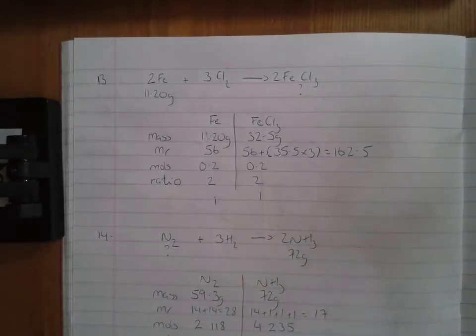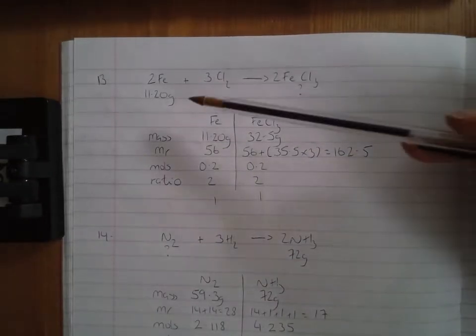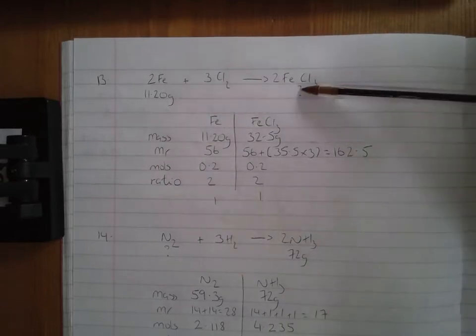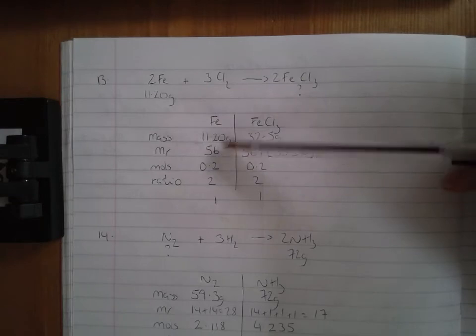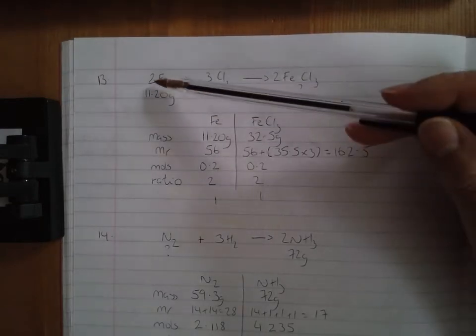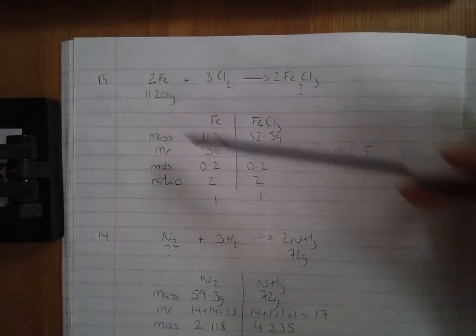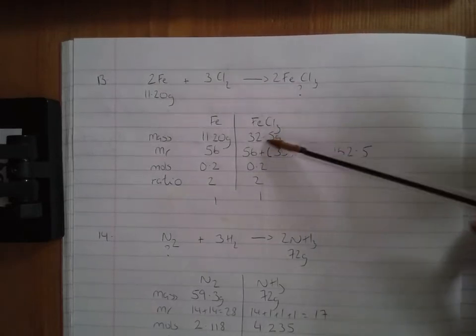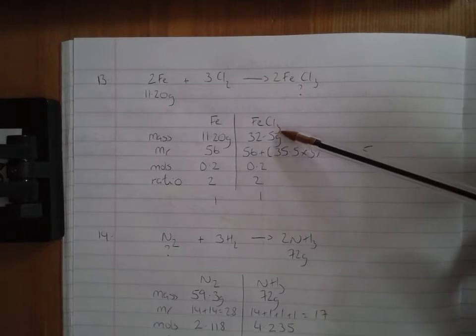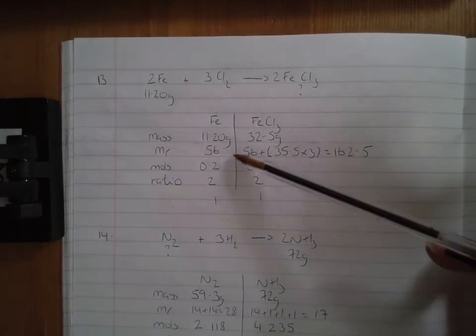Okay, this is number 13. You're given information about iron, you're asked about iron chloride, so they are both in my table. I worked out the formula mass of iron, 56. Remember, I'm not multiplying by 2 because I'm not using my big numbers. For iron chloride, 56 plus 35.5 times 3, because I've got 3 chlorines. I am using my small numbers, so they should be your formula mass.